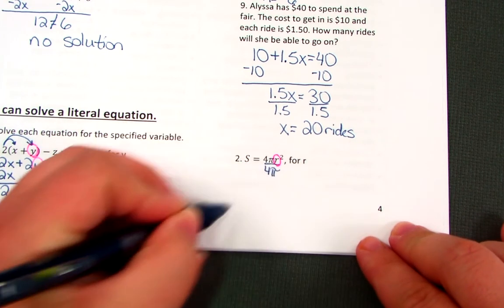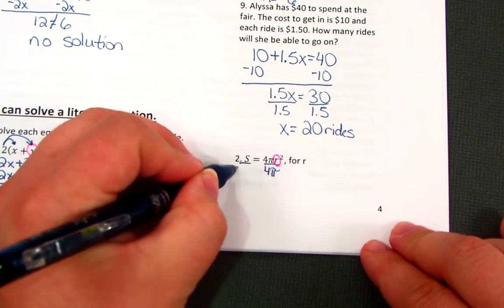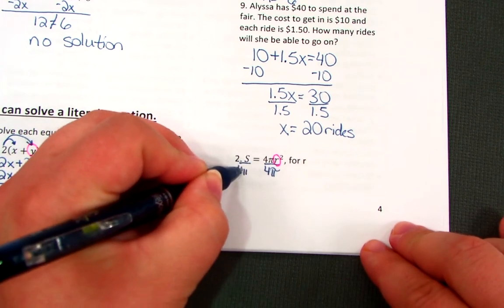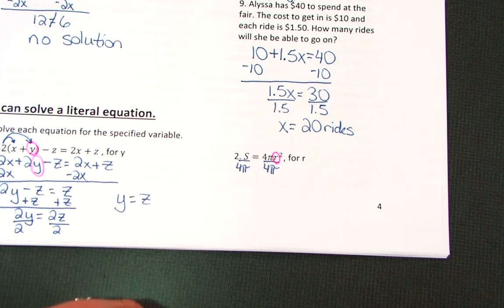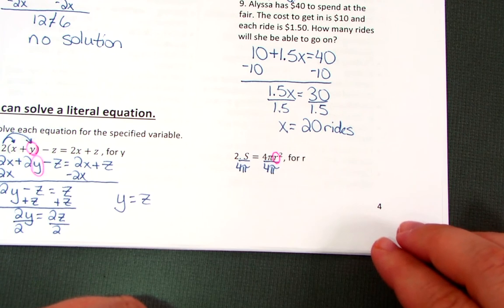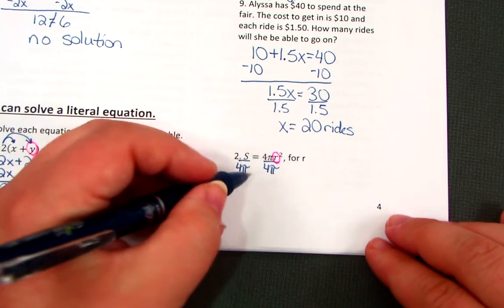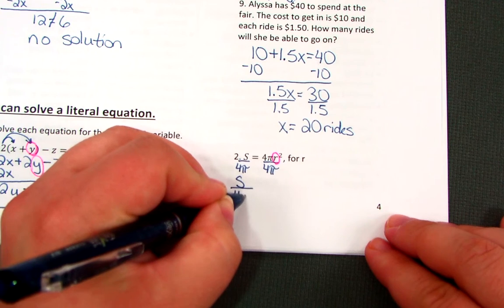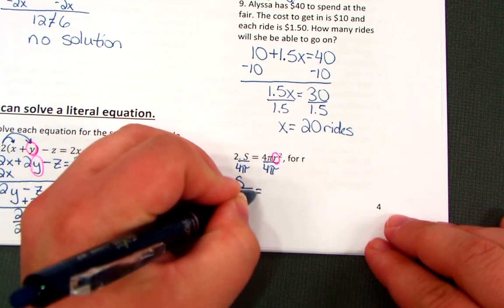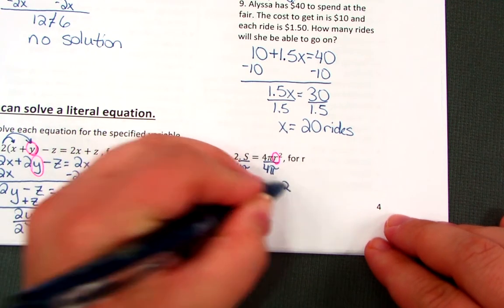And it's okay to go ahead and write them both together. As a matter of fact, I think it's actually going to be less confusing for you to go ahead and divide both the 4 and the pi together so that you don't somehow confuse what happens when you already have a number in the denominator and you're dividing. So we're left with s over 4 pi equals r squared.